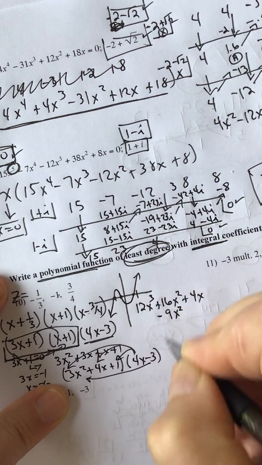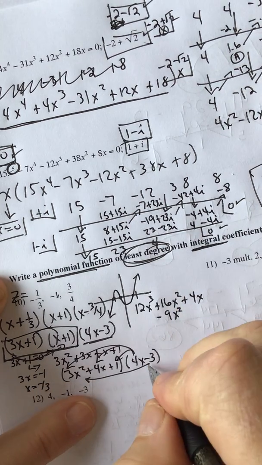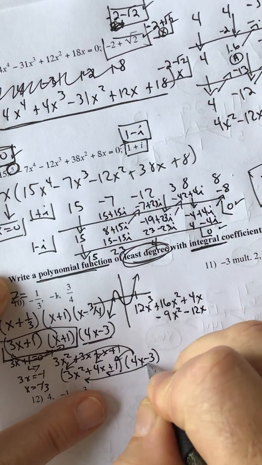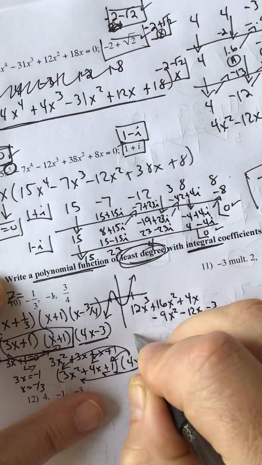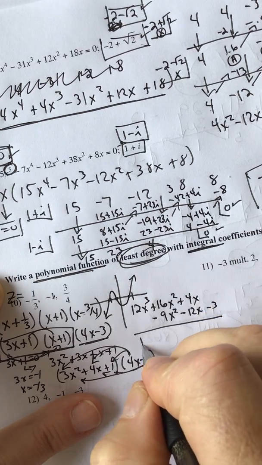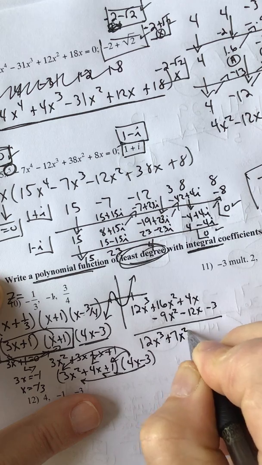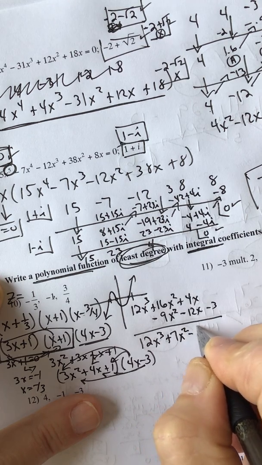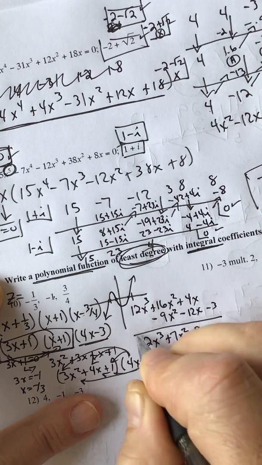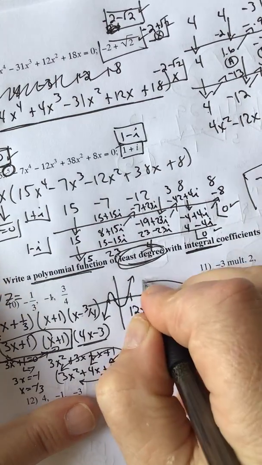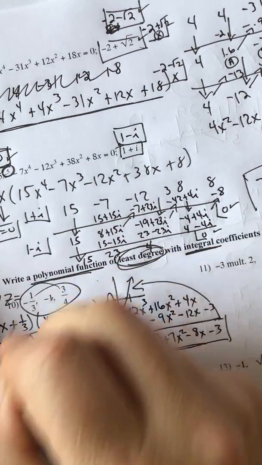I'm just putting those together because I'm going to combine them in a minute. -3 times 4x is -12x, and -3 times 1 is -3. So it's a grand total of 12x to the third plus 7x squared minus 8x minus 3. That equation is that graph with these zeros.